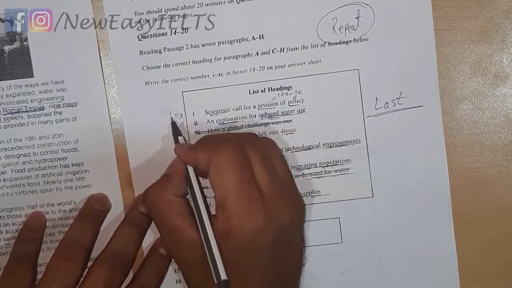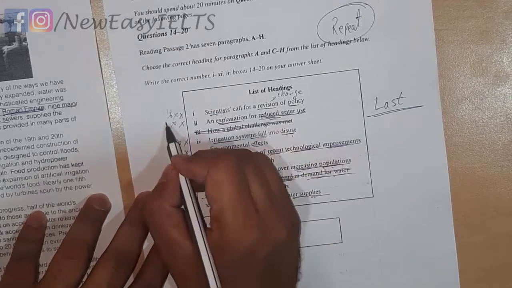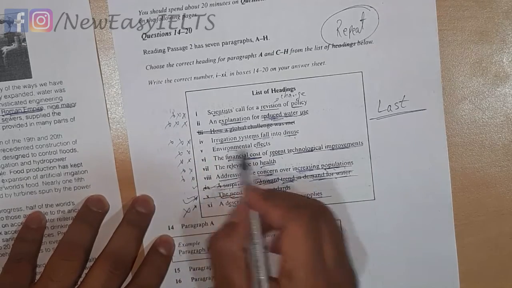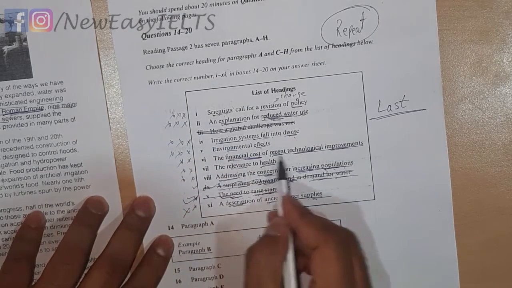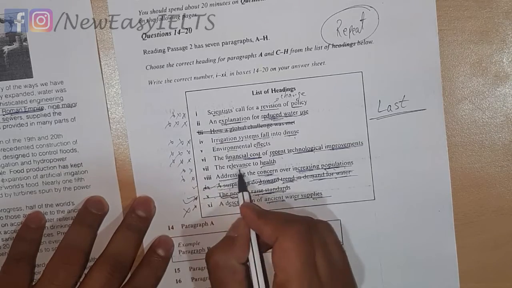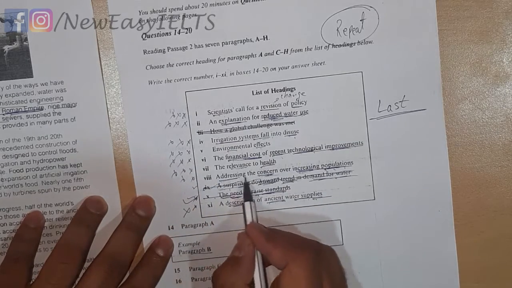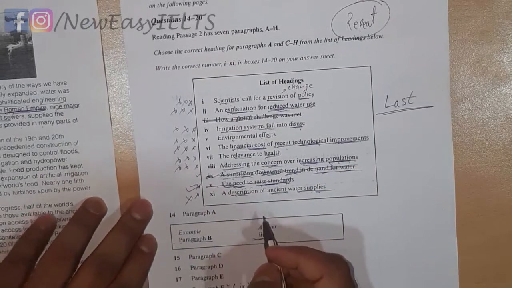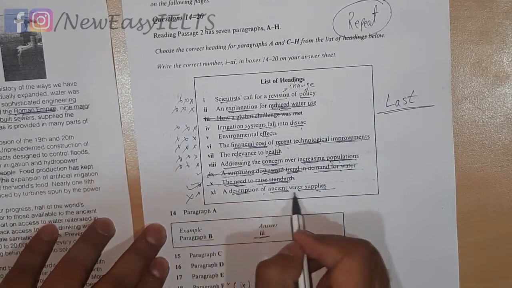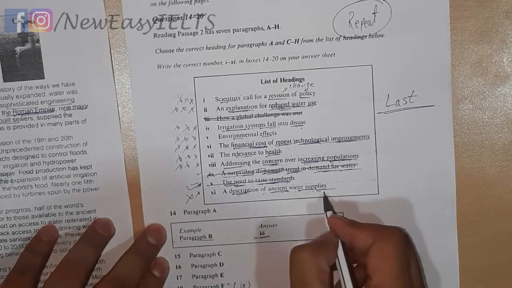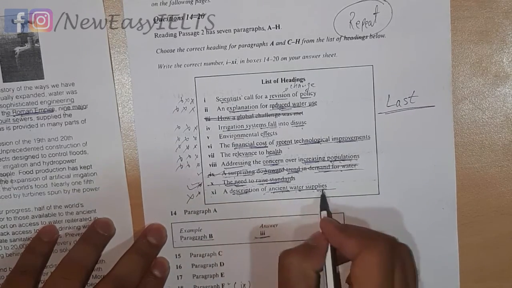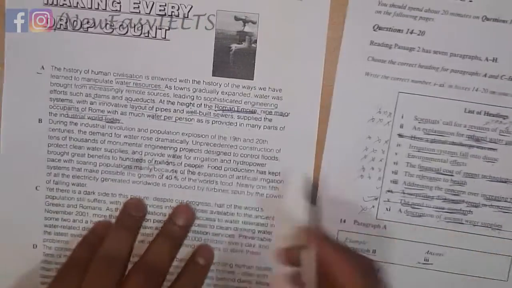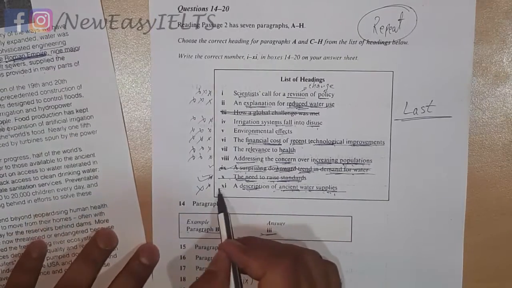Scientists call for a revision? No. An explanation of reduced water use? No. Irrigation systems fall into disuse? No. Environmental effects? No. Financial cost of recent? No. Relevance to health? No. Addressing the concern over increasing population? We do not get anything about increasing population. And the last one is a description of ancient water supplies. Yes, that is your answer. We got some description about ancient water supplies, which is the Roman Empire. So our answer for A is 11th.